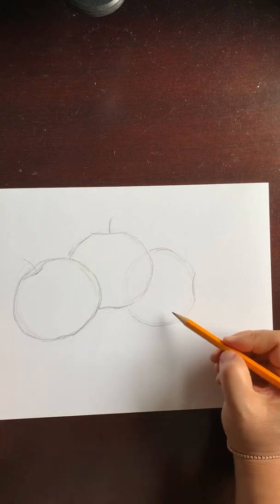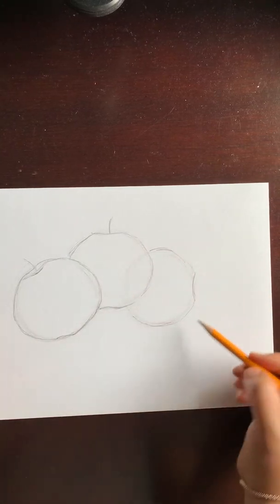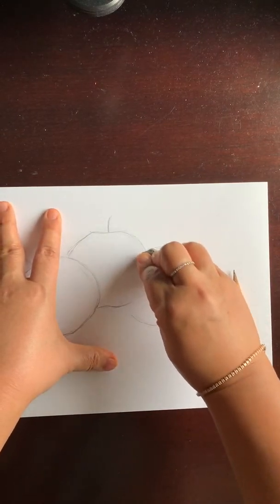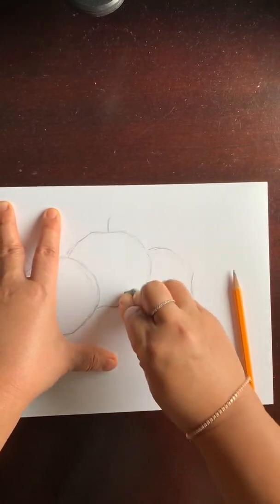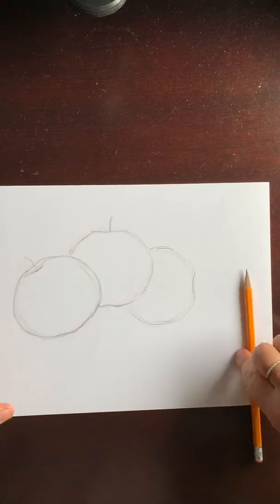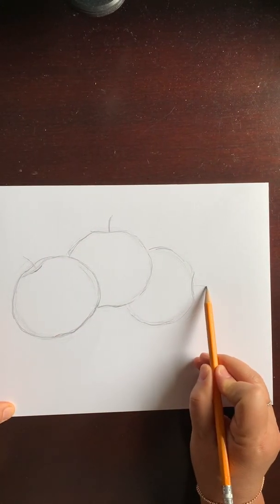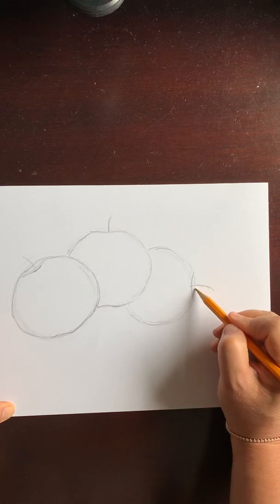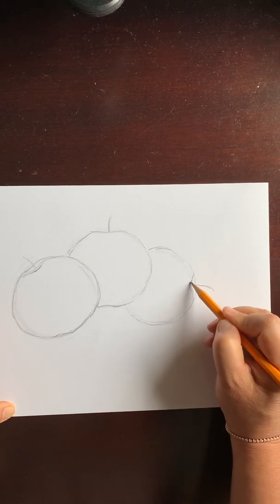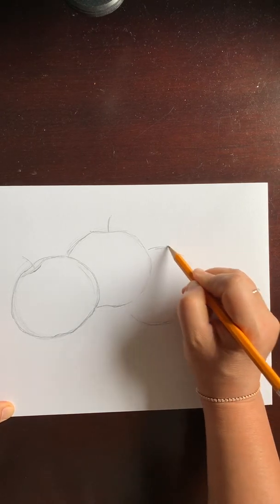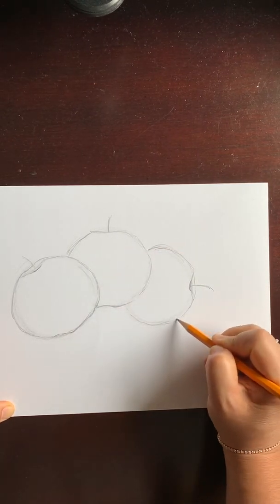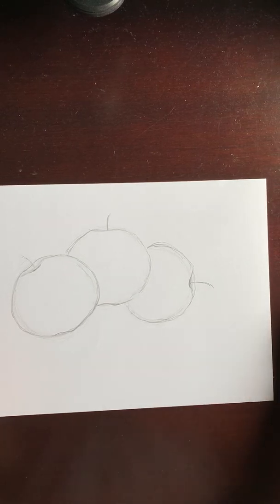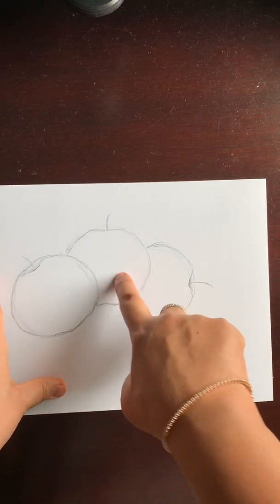And then since this apple is overlapping the green one, I'm going to erase that line. Like that. The stem comes out here like this. There. All right. So I've sketched my 3 apples. Oh, I'm sorry. This apple is in front of this one.